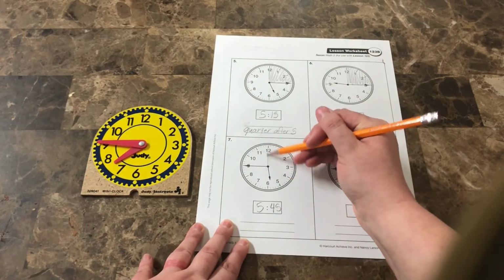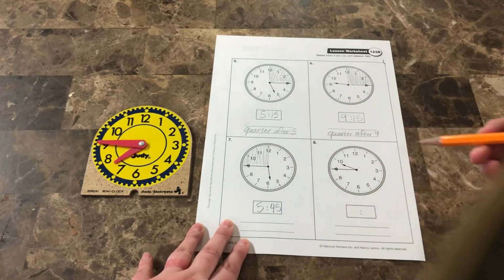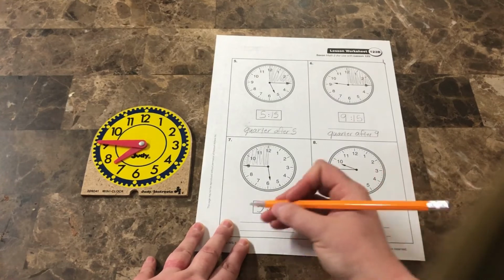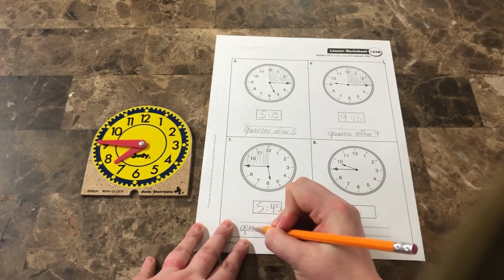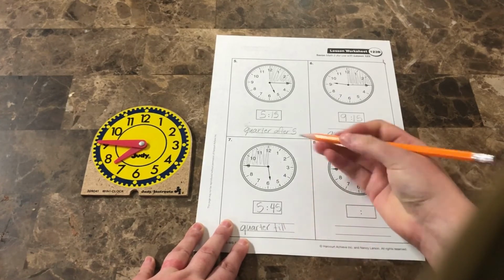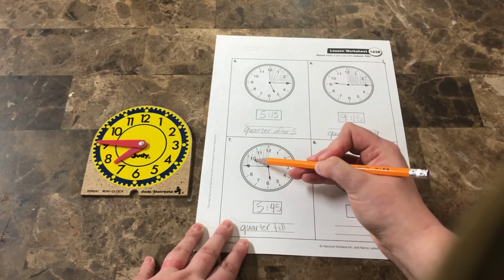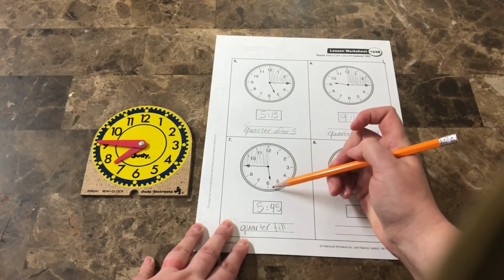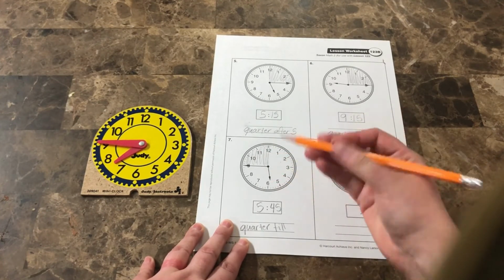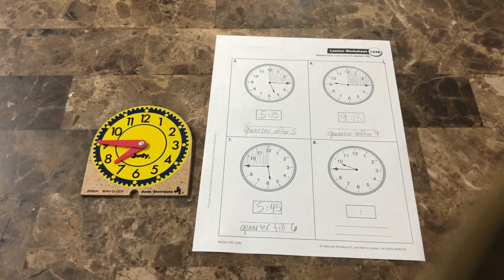And this one is using this section of the clock, which is our quarter till. Now, it's a quarter till the next hour, which would be 6. So you put quarter till 6 on that one.